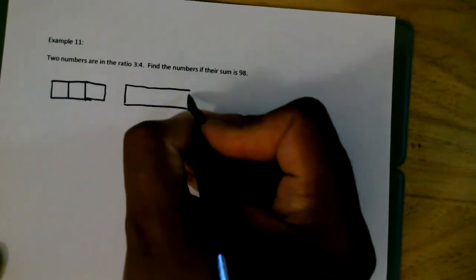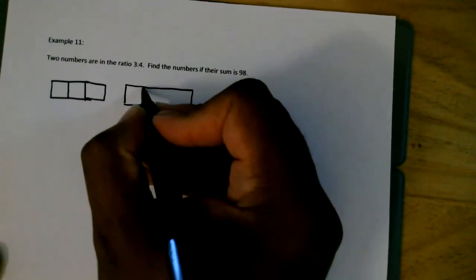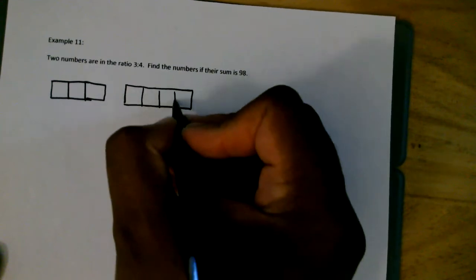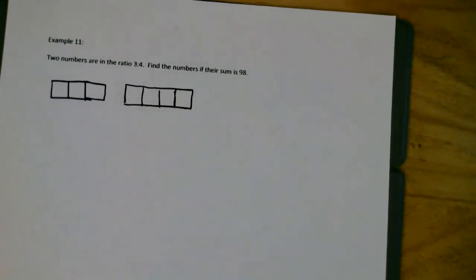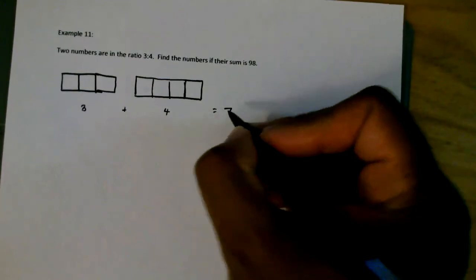So that's 3, and then here's another bar separated into 4 parts evenly. This represents 3, that represents 4. If you add 3 and 4 together, you'll get 7.